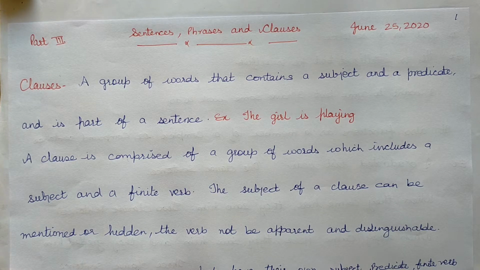In our previous two parts, we discussed sentences and phrases. In this class, we will discuss clauses. We have already discussed the topic of clauses in our starting topics. Today, we will go through the rules and the kinds of clauses. So, let us begin our topic with clause.